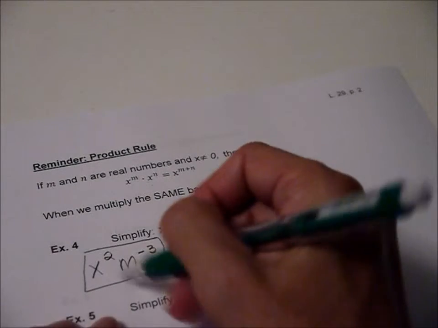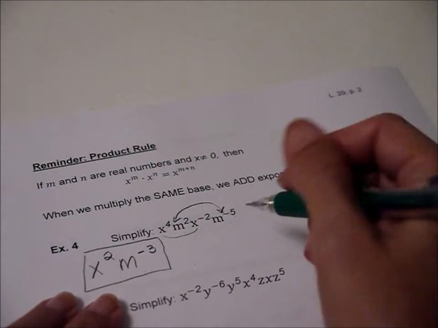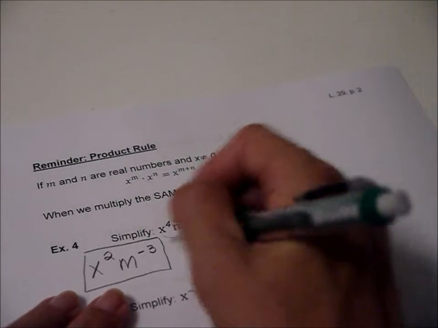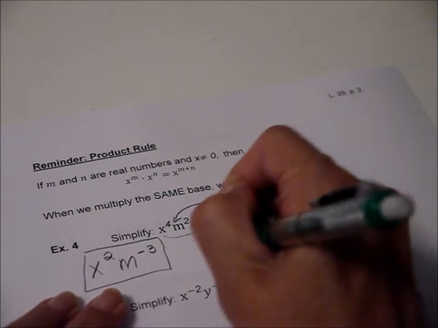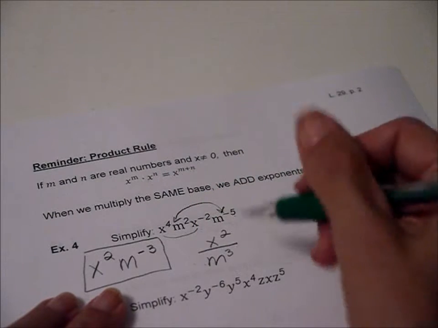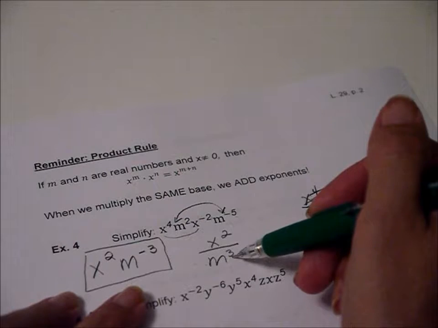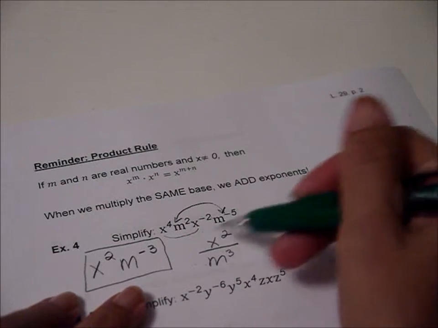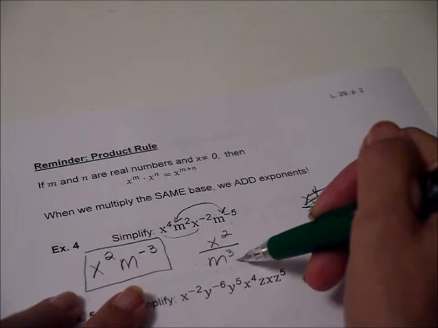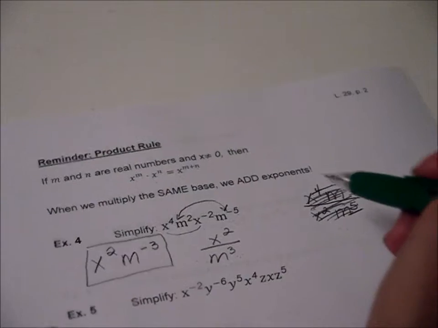Now, if we wanted to write this with positive exponents only, an equivalent, sometimes the book will say, give the answer using only positive exponents. Then what you would do is have x squared over m cubed. These are the same. So look at that. This is just kind of a little window into the future, because we're going to be doing this later. I just wanted to give you a taste. And sometimes they want us to write it with positive exponents, but this is the answer for now.